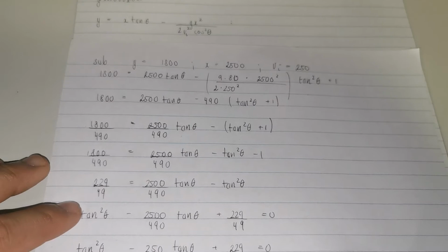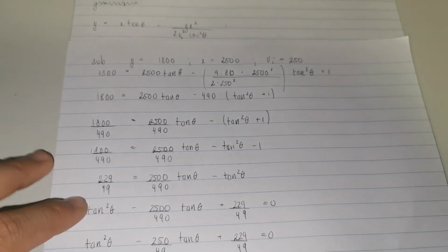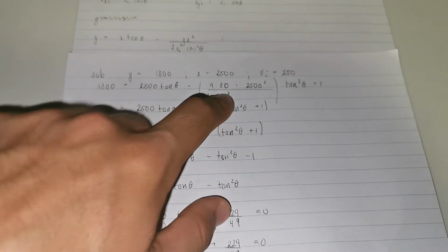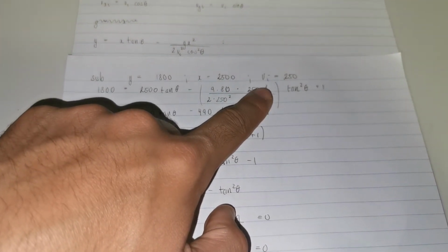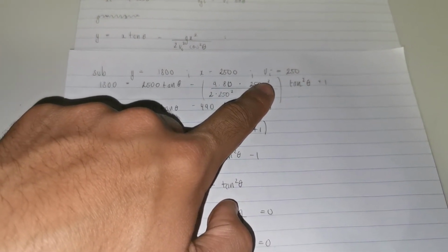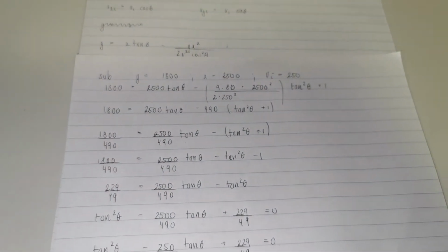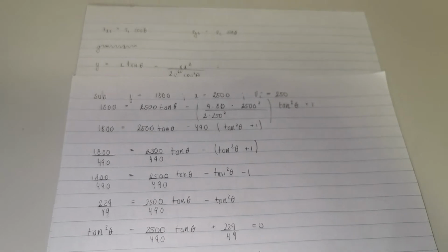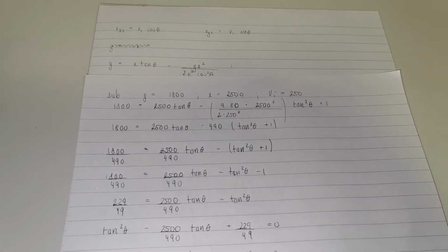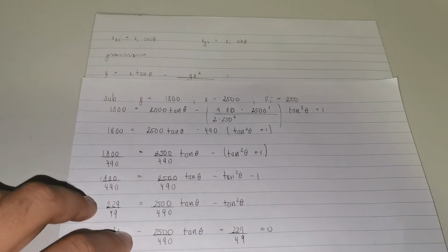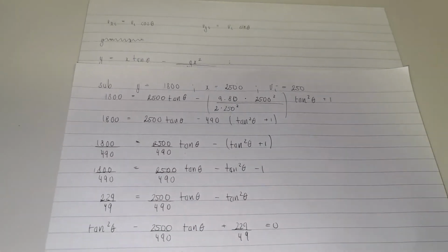From there, we then sub in what we know to be the y component, the x component, and the initial velocity at the point just over the mountain, right? Because we know that for both projectiles, when fired from those two angles, they will pass through that point. They'll have to pass through that point, and that is how we find the angle.